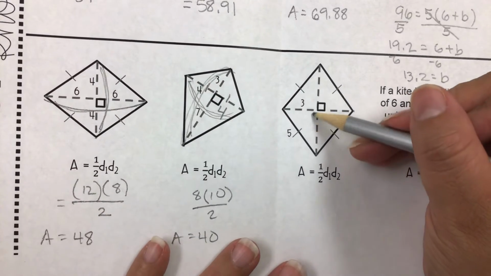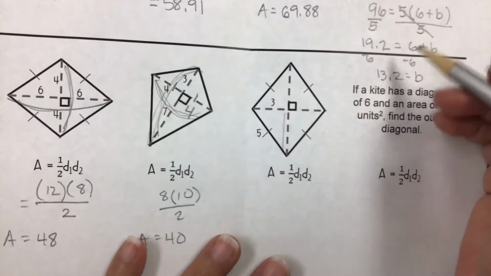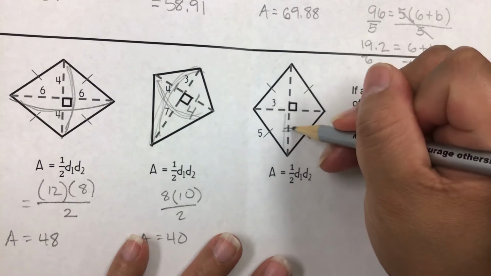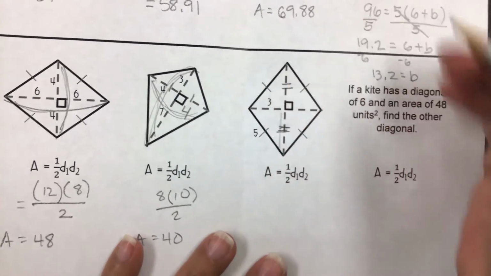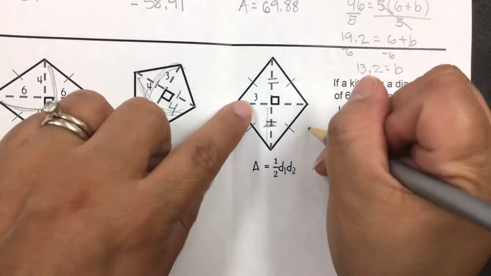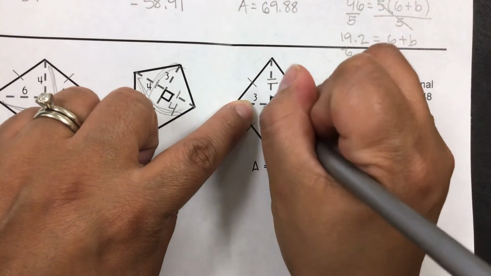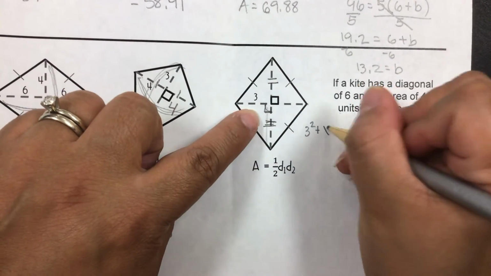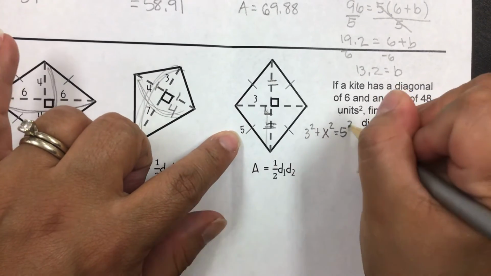On here, we don't have this measurement, but it is a rhombus. So whatever this measurement is right here, this one will be the same. So we're going to use the Pythagorean theorem. 3 squared plus x squared, that's the right angle right here, is equal to 5 squared.